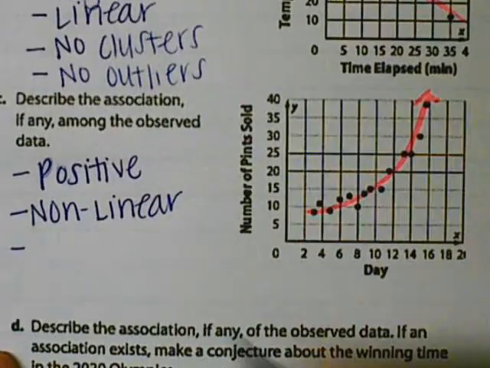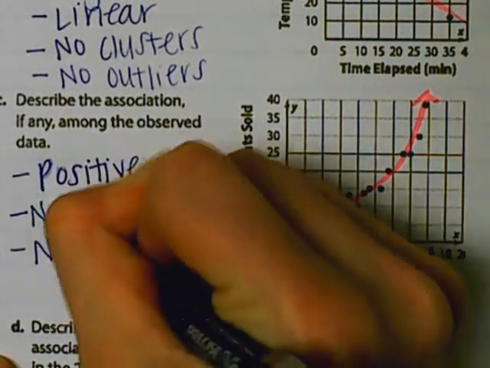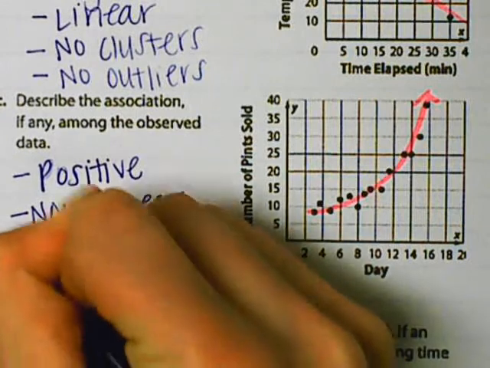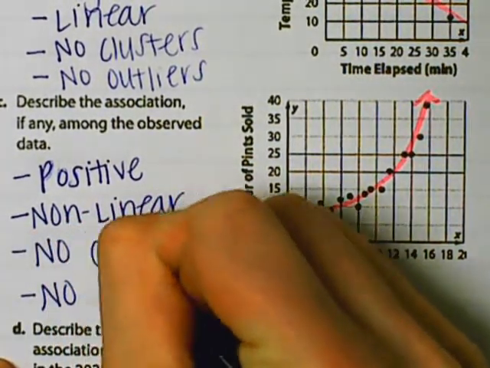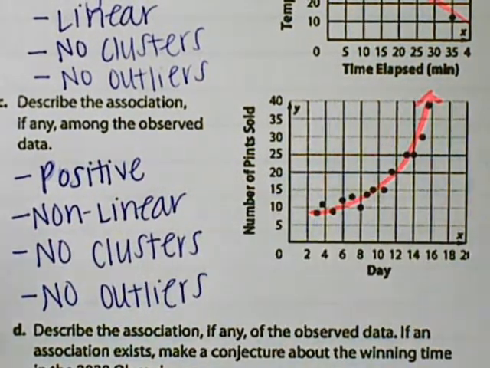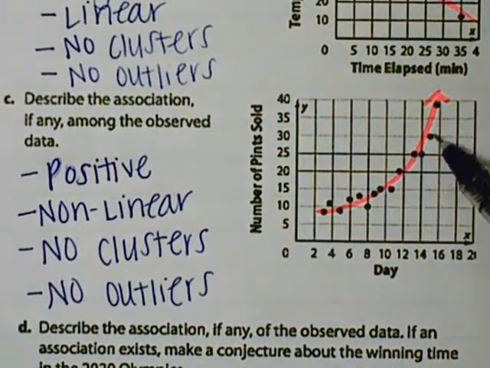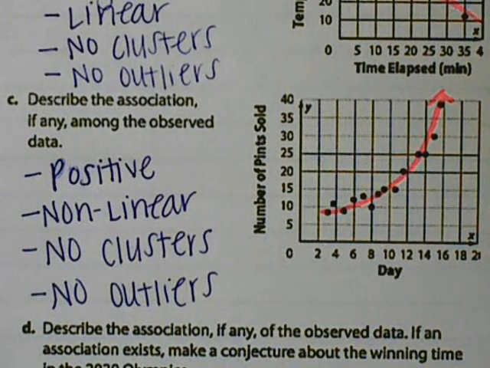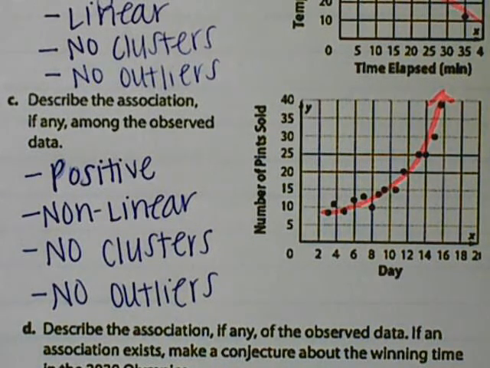There still appear to be no clusters and no outliers. They all seem to be following the line. They all seem to be reasonably spaced apart, similarly spaced apart.